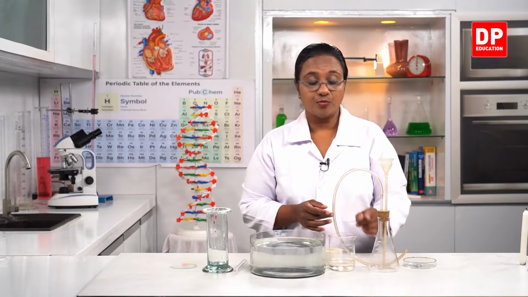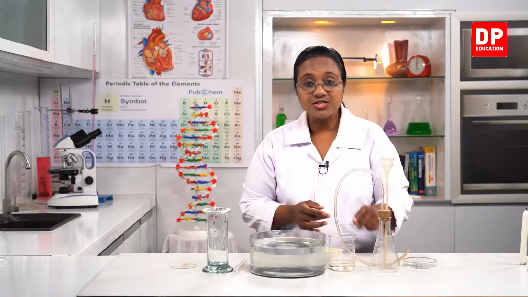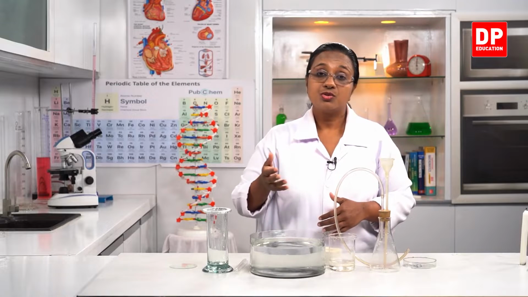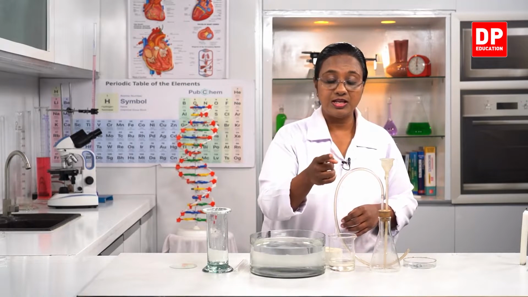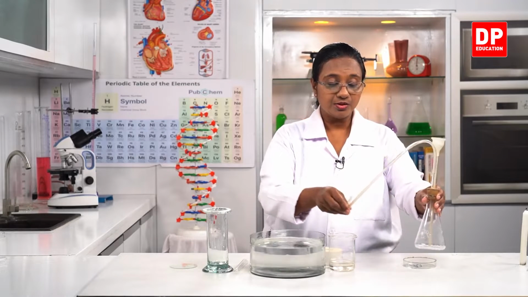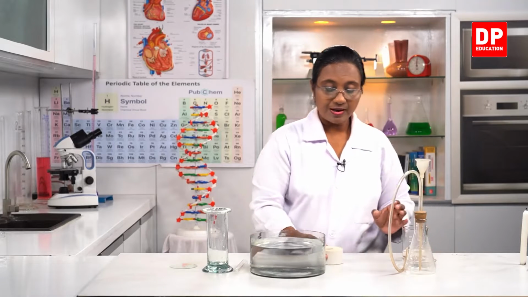But the other tube, the delivery tube, you can see is higher in level. So the gas, you all know, normally hydrogen is much lighter than air. So it usually rises up. So when it rises up, it can enter through the delivery tube and it can be transferred to the other side through this tube.